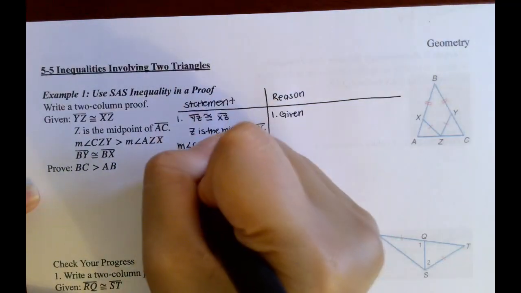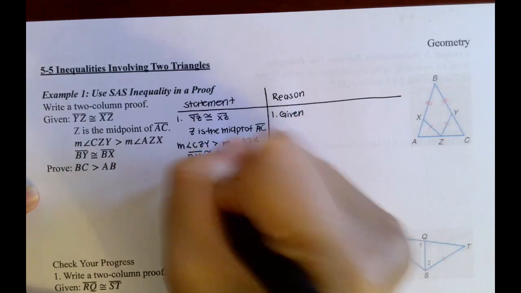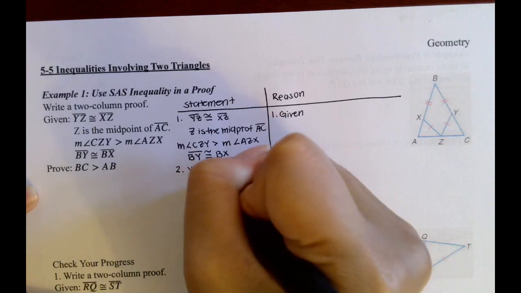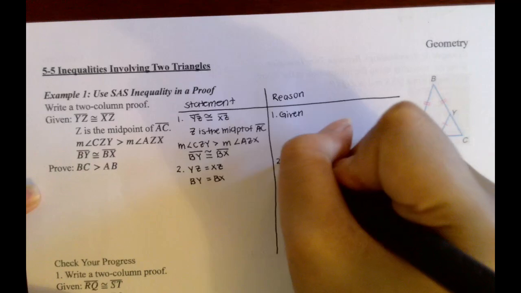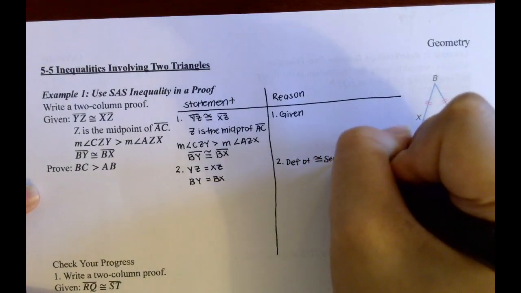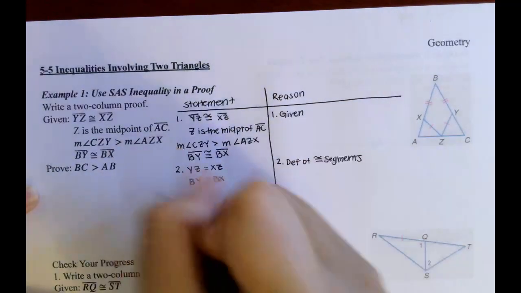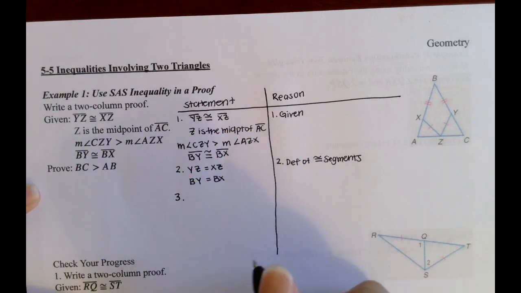So based on this, I know that YZ equals XZ, the length of them, and BY's length is the same as BX's length. The reason I can say this is the definition of congruent segments. Then step 3: since Z is the midpoint of AC, that means AZ equals CZ.